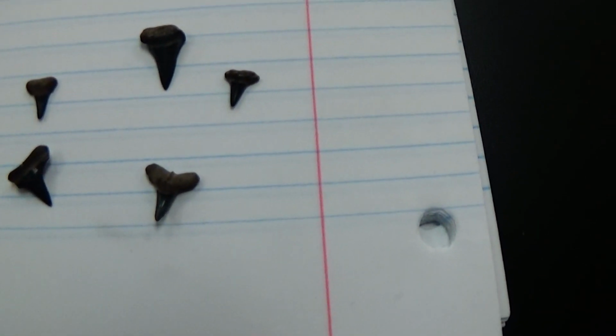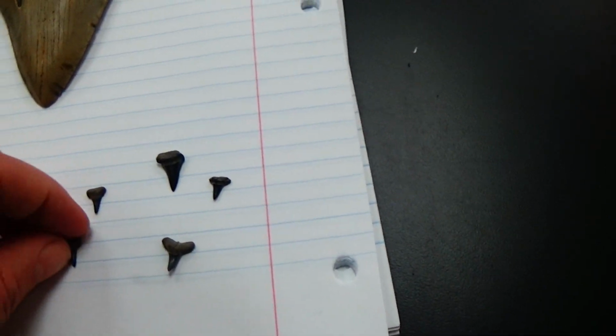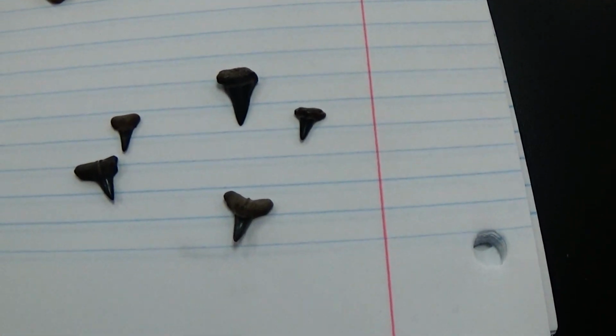I brought these in just for scale. So these are other little small, these are fossilized teeth. I believe these are sand sharks. Okay, so very, very small.